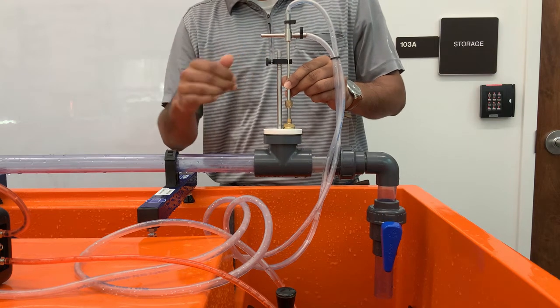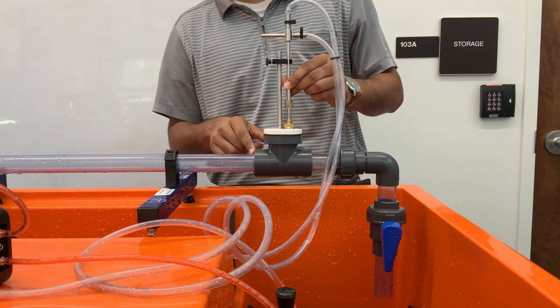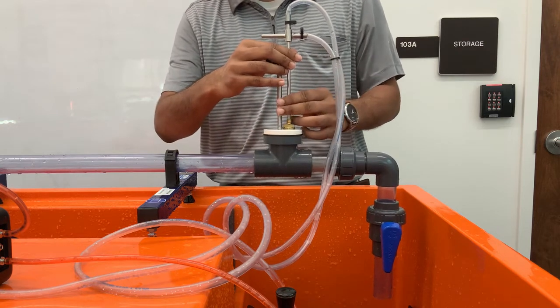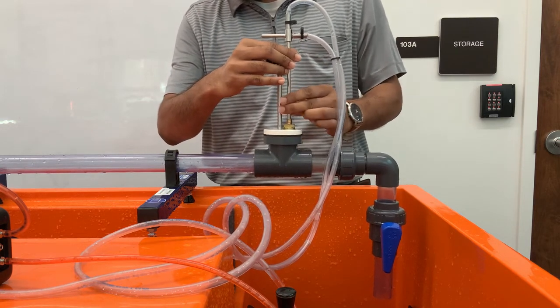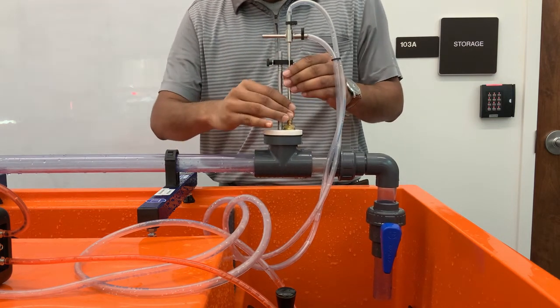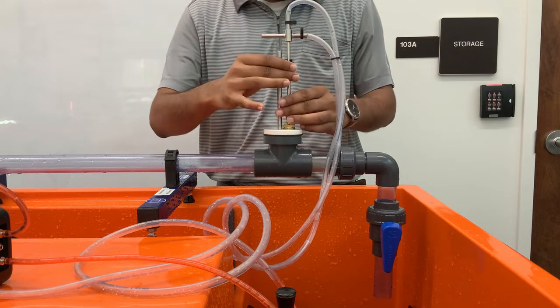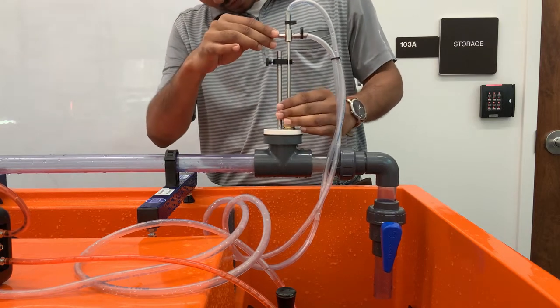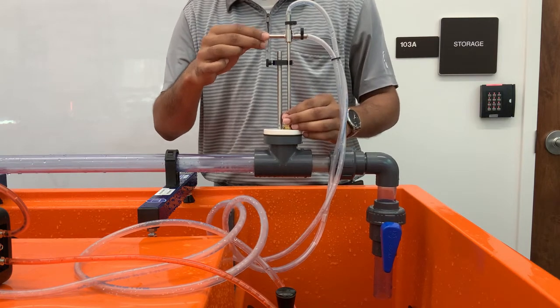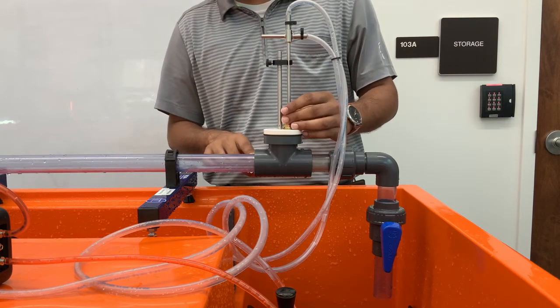At this position, the Pitot tube is 3 millimeters from the top wall. So now I have to fix this one again. I have to lock this one so that it's fixed. At this position, the Pitot tube is only 3 millimeters down from the top.